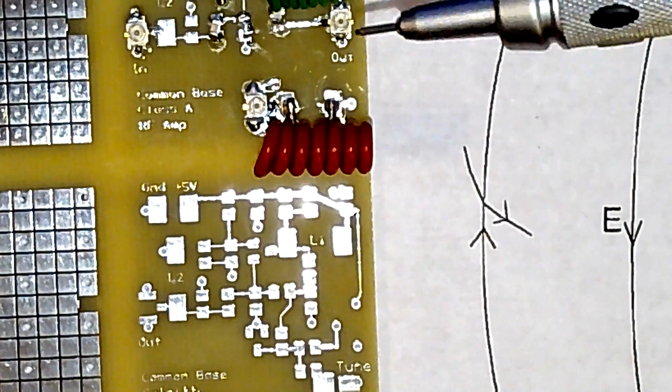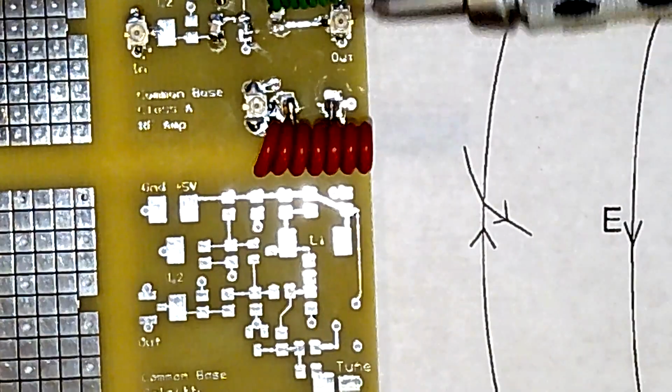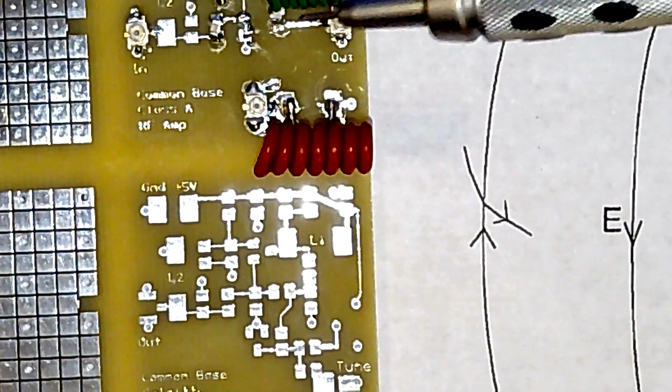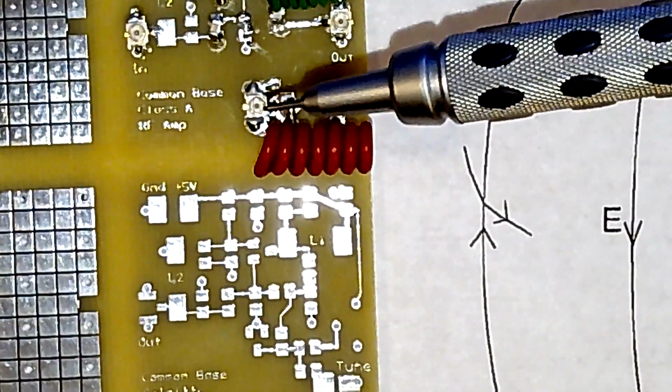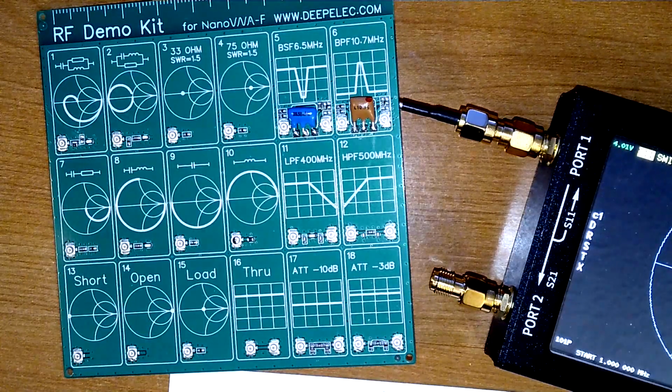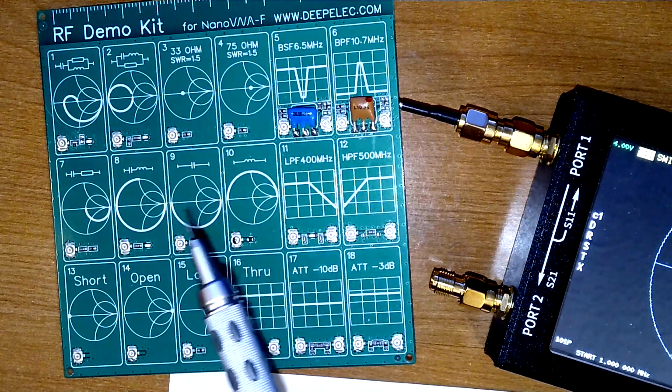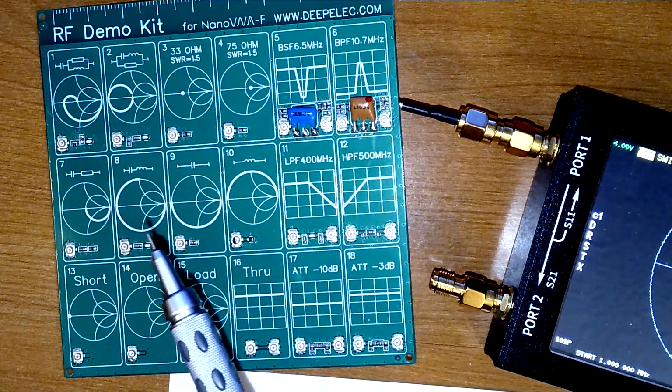On this particular board, in addition to the amplifier, which is up here at the top, there's a test structure, and there's a little test connector here. And that test connector is a UFL connector, just like on this RF demo board that contains the short, open, and load calibration structures and some of the other example component structures that we looked at in a previous video.